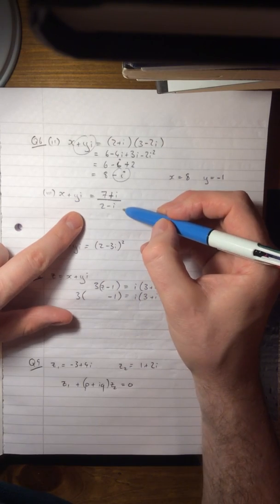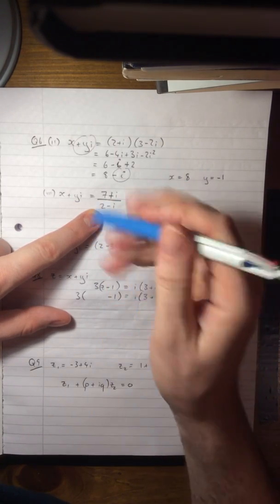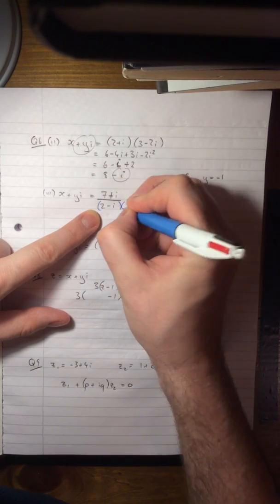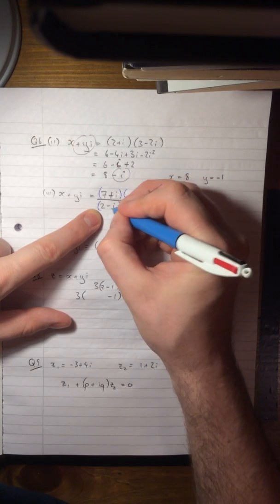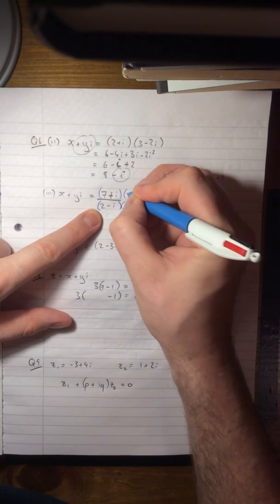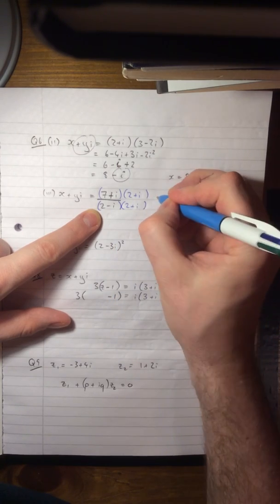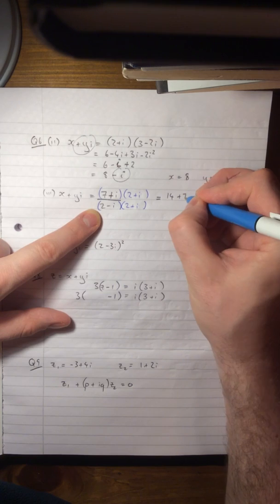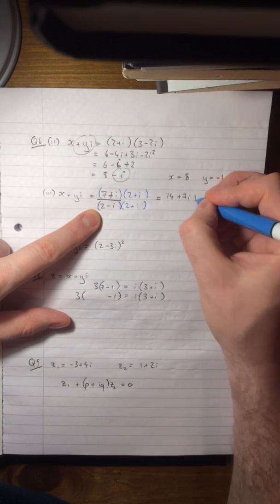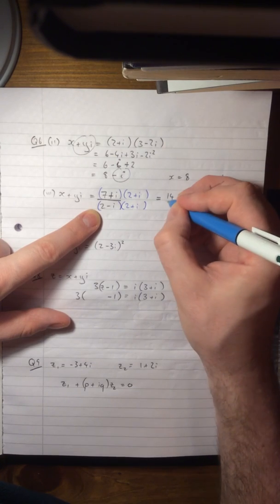This one here, same as we've seen before, we've got a denominator that is complex. We don't like it. So to get rid of it, you're going to multiply top and bottom of your fraction by the complex conjugate, which is 2 plus i. So what's that going to give us? 7 twos are 14. 7 times i is 7i. i times 2 is 2i. And i times i is i squared.